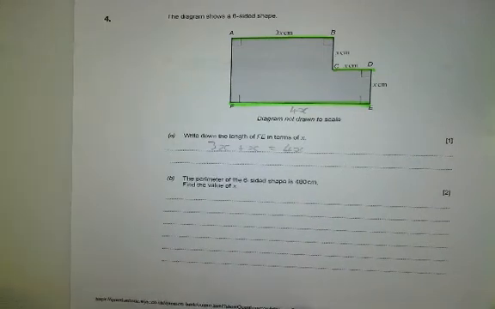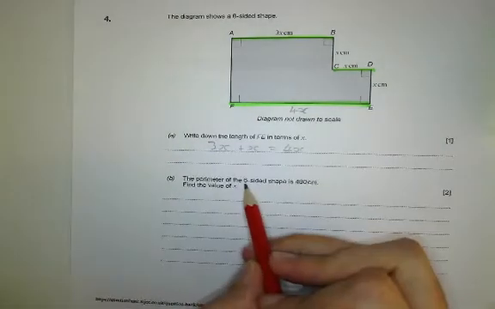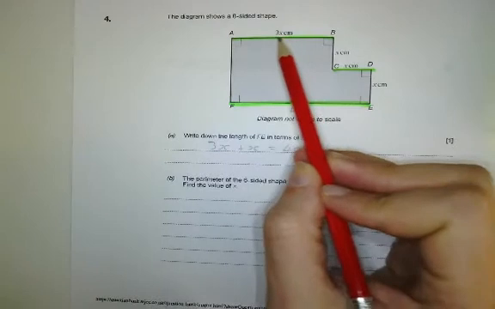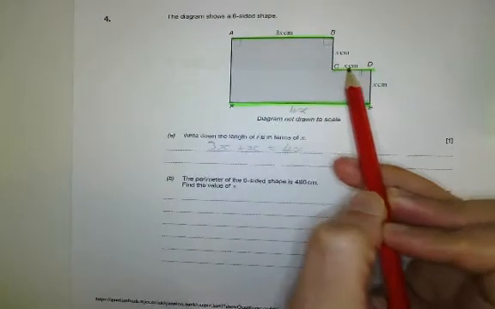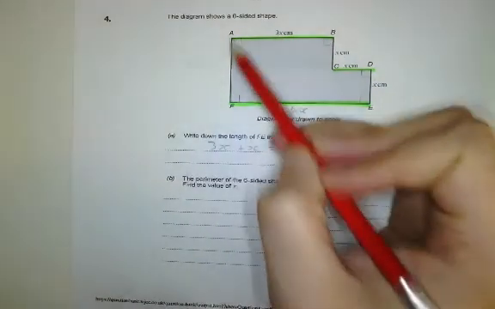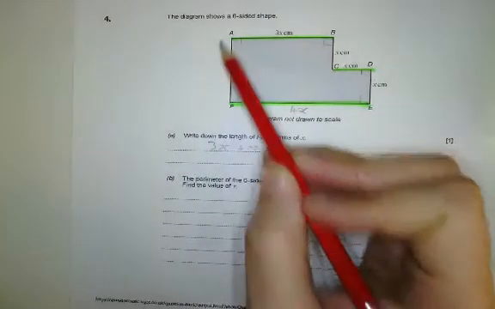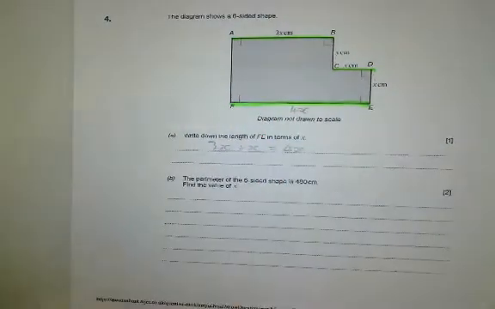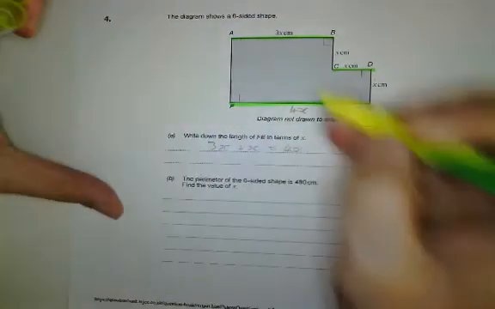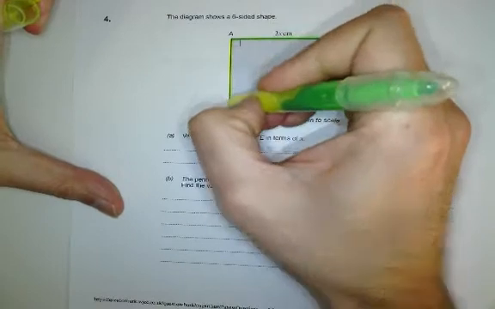Part B, the perimeter of the 6-sided shape is 480 centimeters. Find the value of x. So I've got a problem here because this is a 6-sided shape, but I only know 1, 2, 3, 4, 5 of the sides. So I now need to do what I did for FE to AF, but it's the other way around this time, isn't it?